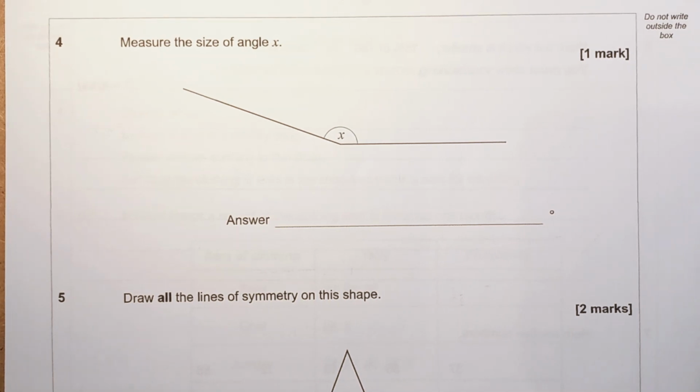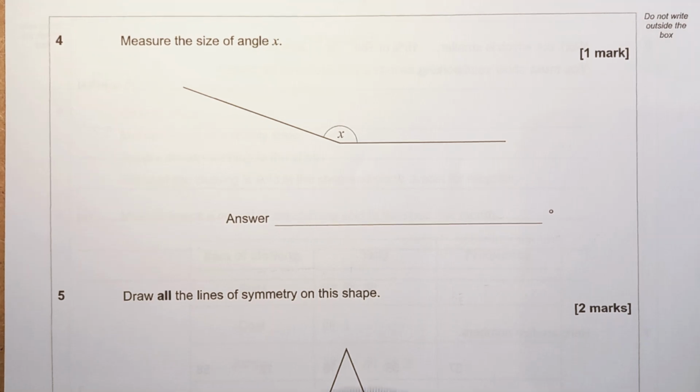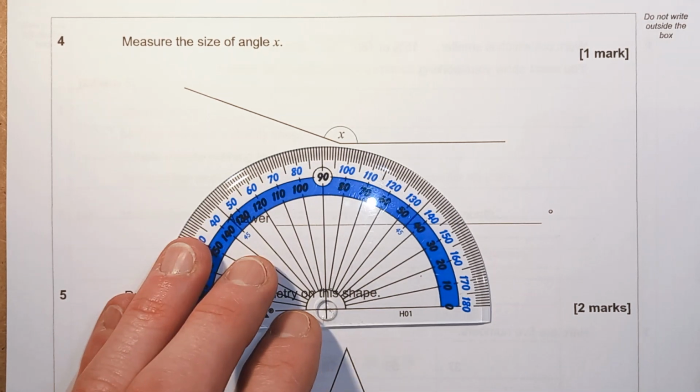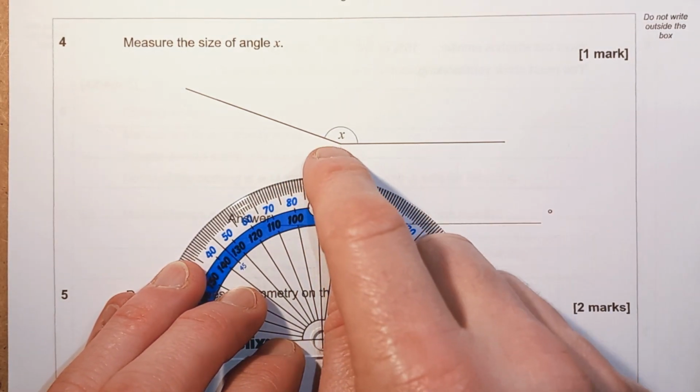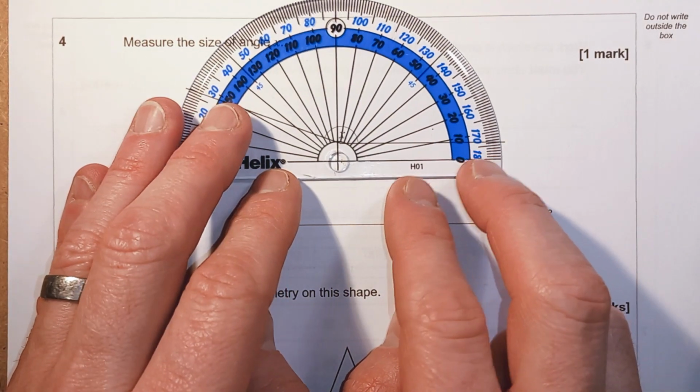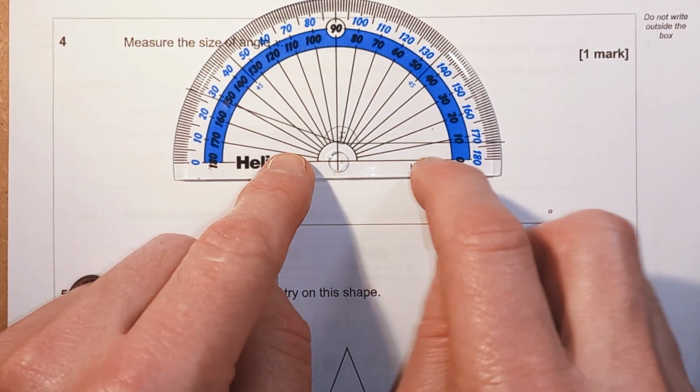Question 4. Measure the size of angle X. So for this one, we need our protractor. I've got one here. So with this, we've got to find the crosshairs there and put them on the angle where the 2 lines meet.